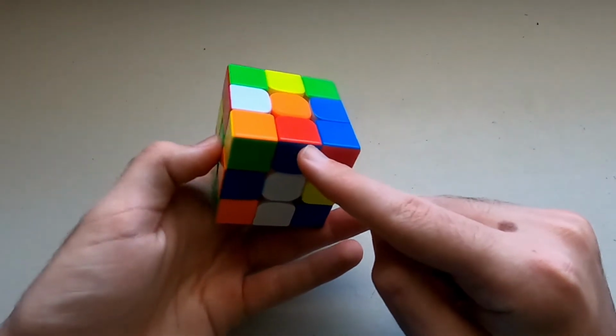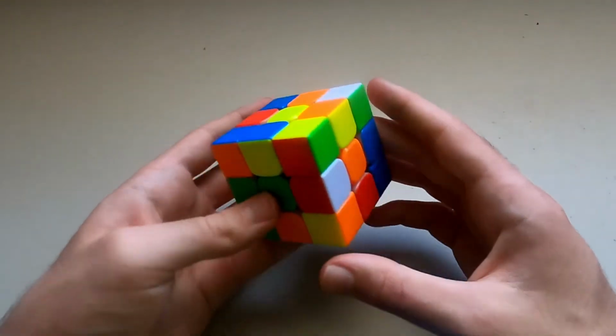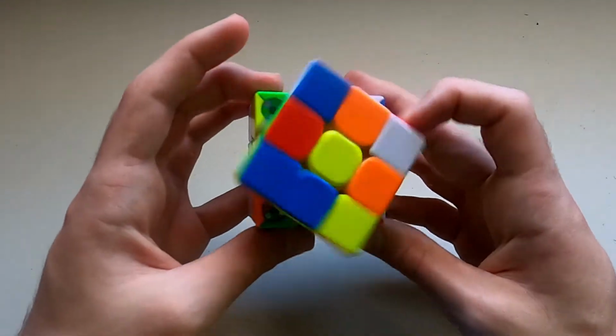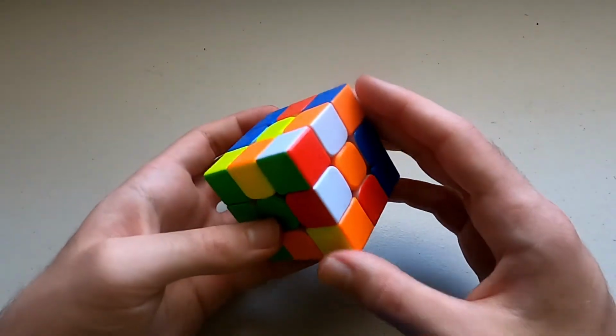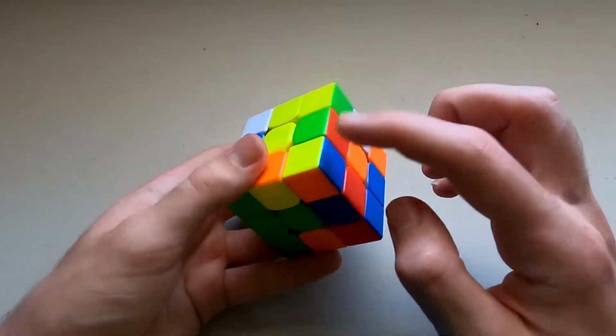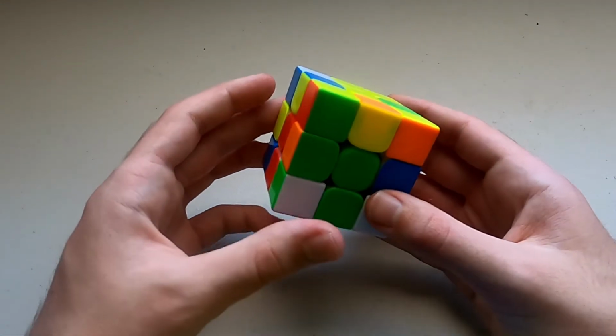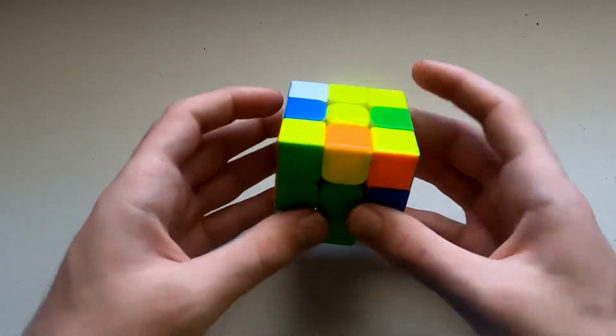And then we have this F2L edge, which is oriented, and this F2L edge, which is misoriented. So what I did was a U to move this into the B layer, so that when I did R2, B prime, R prime, it would orient this edge. And then D to finish that. And then I did this pair.